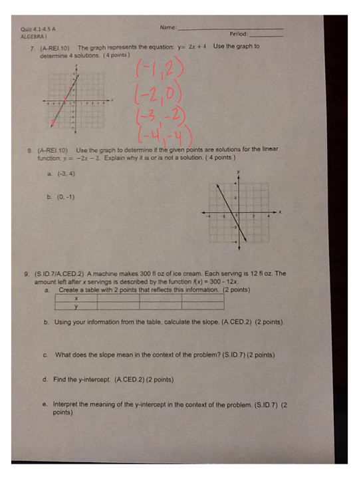The next one says to use the graph to determine if the given points are solutions for the linear function y equals negative 2x minus 2. Explain why or why it is not a solution. Well, even on this one, you could do negative 3, 4, and 0, negative 1. Negative 3, 4, you can see that runs through the graph of the line if it was to continue. 0, negative 1 cannot be on the line at all. So you can explain that in words.